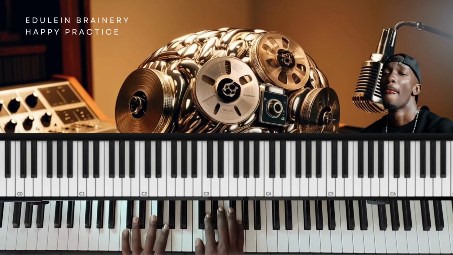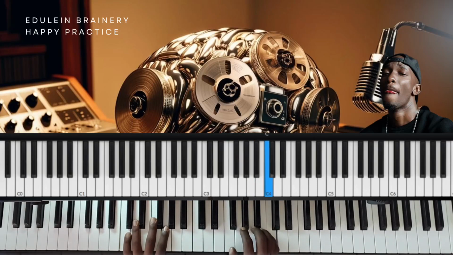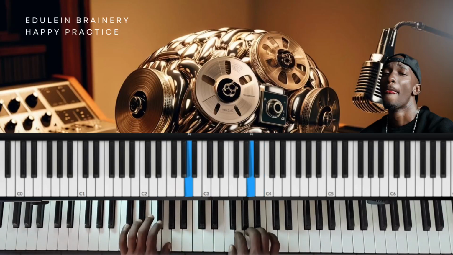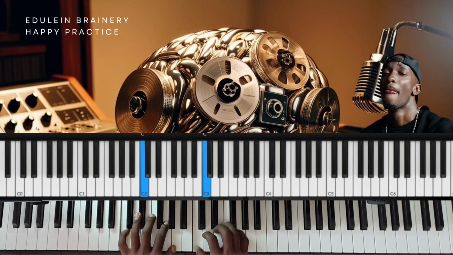All right, now the major scale of C is C major. Starts on the C, goes to the D, the E, the F, G, A, B, and finally C. And it's the same with the left hand, right? And the same way when you descend.